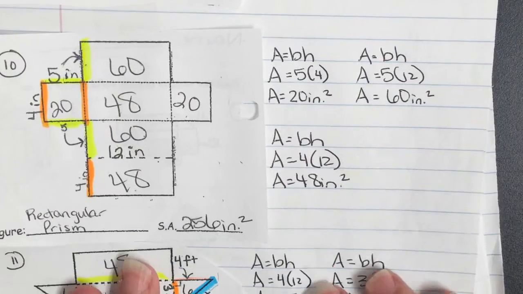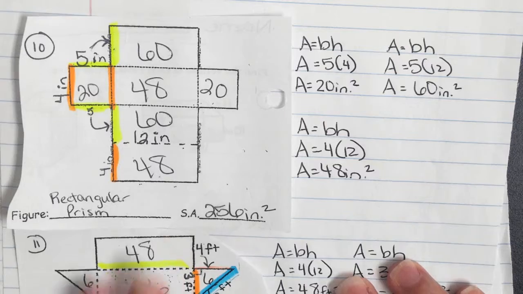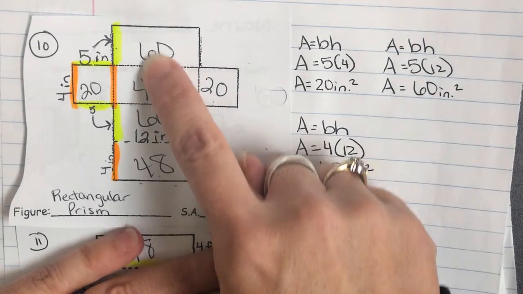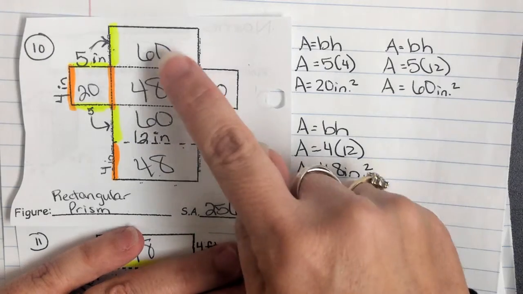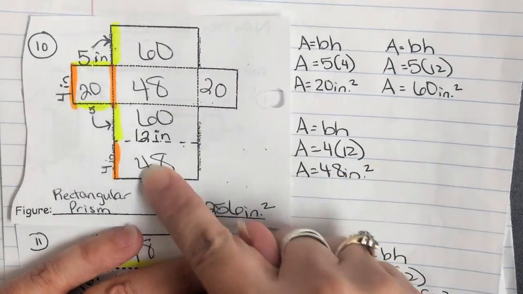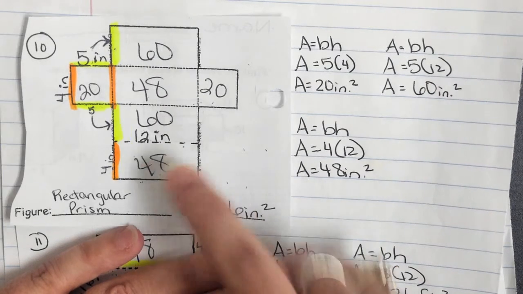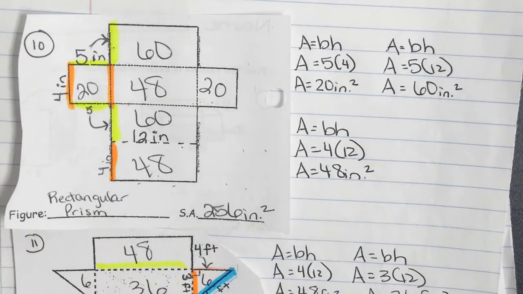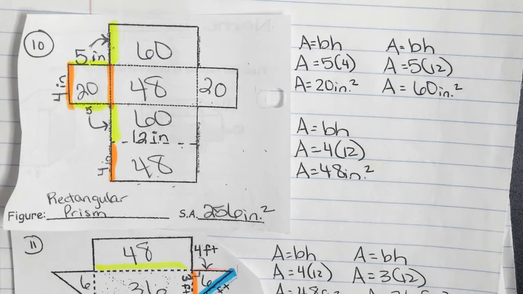Okay, now we'll go to a more controversial one. Number 10. Okay, number 10 I've had a few more issues with. Let's look at it. I need you to look down this middle row because a lot of kids have all 60s or all 48s. But I need you to realize that, like what I call on a tissue box or a rectangular prism, the opposites are the same.